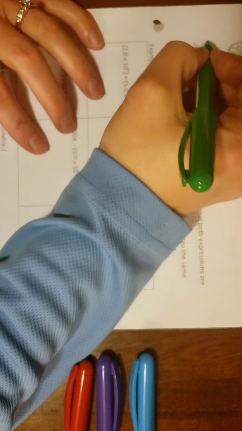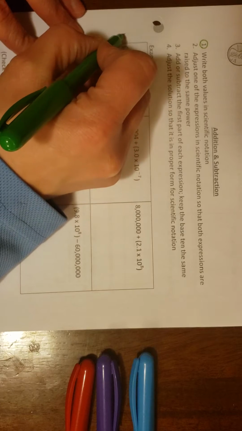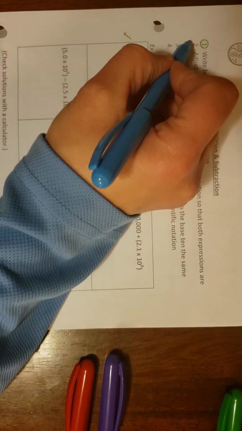We are going to follow these same 4 steps. Step 1 is to write both of the values in scientific notation. So both values need to be in scientific notation. In this first example, they are already in scientific notation: a base times the power of 10. The second step is to adjust one of the expressions that are already in scientific notation so that both of the expressions are to the same power.